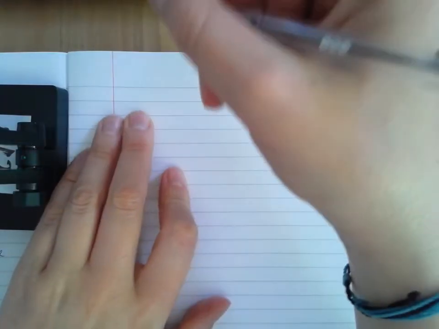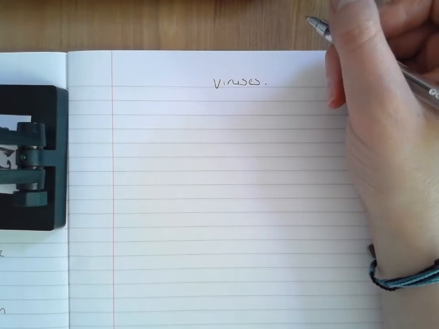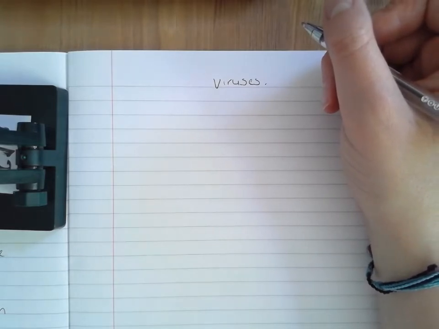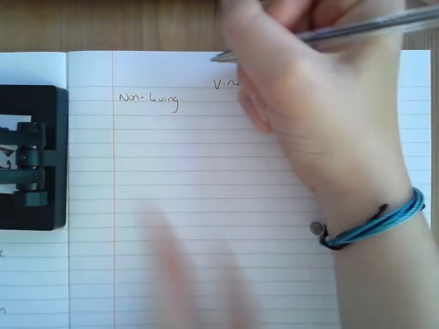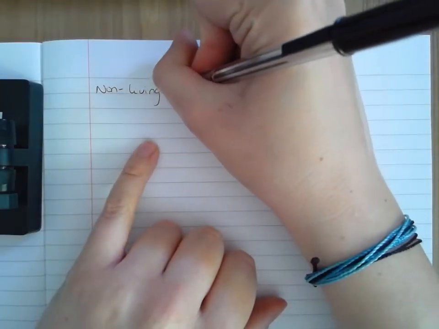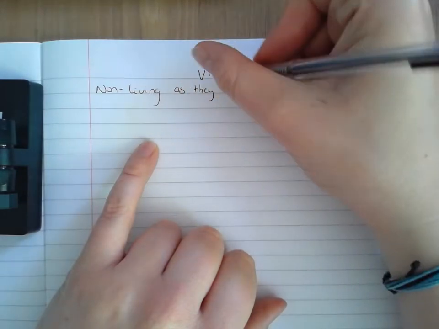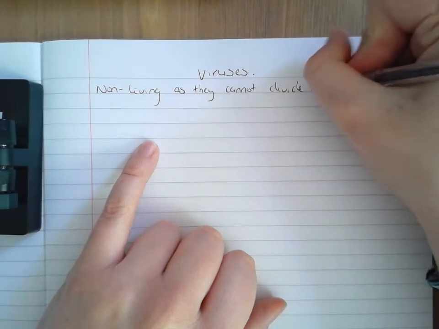Now, the thing with viruses, even though I'm classifying them as a pathogen, so I'm classifying them as a microorganism or tiny living thing, viruses are actually technically non-living. To be described as living, there are certain criteria you must meet, and viruses meet some of those criteria, but they don't meet others. And the main thing that they just don't meet, that they should, is that they can't divide by themselves, so they're not able to replicate themselves, as they cannot divide by themselves.